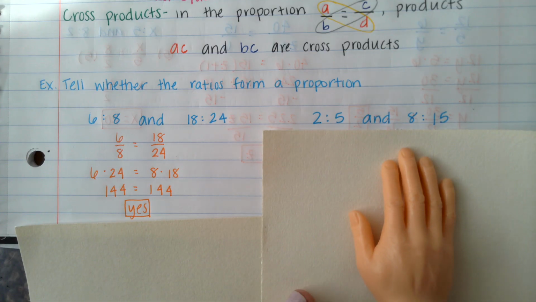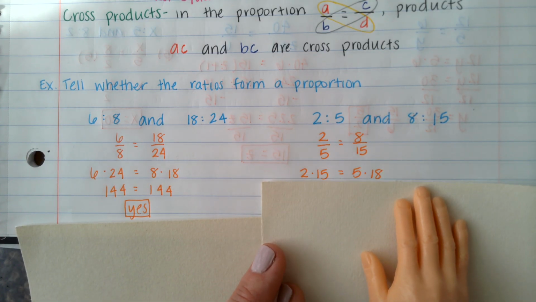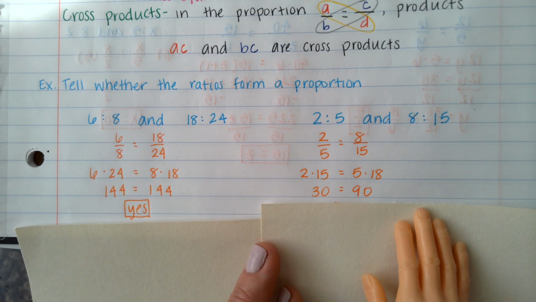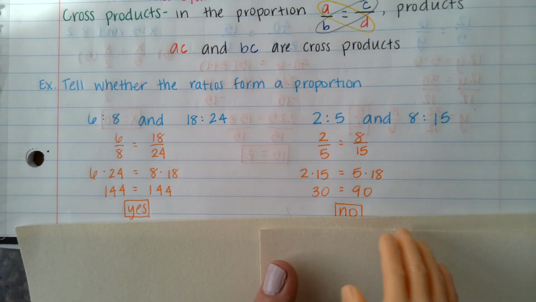Then here I have 2 to 5 and 8 to 15. Rewrite as fractions, cross multiply, and then 30 equals 90. So no, these are not proportions.